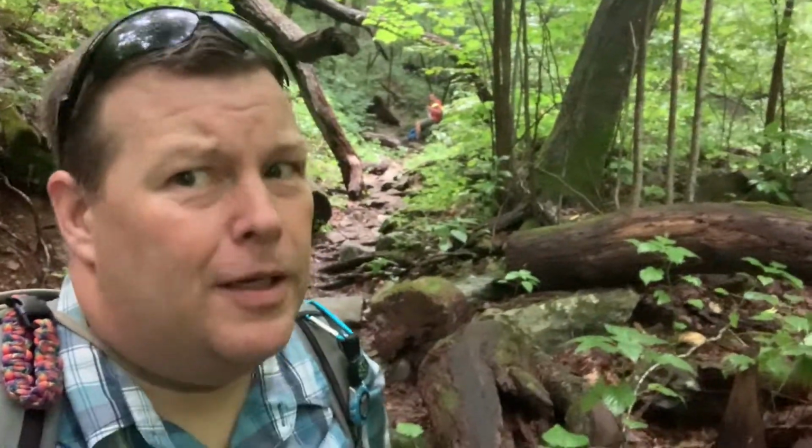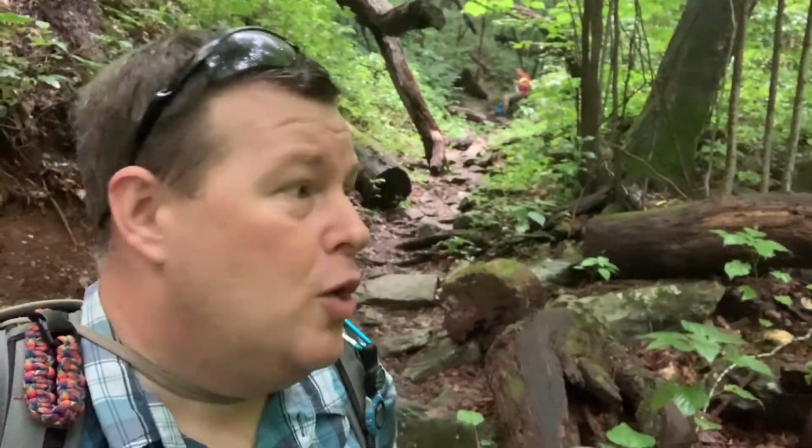Okay, folks, we are not even halfway done with the hike, but we are down at the bottom point of the hike. We started at 3,405 feet above sea level, and we are now at 949 feet above sea level. So we've dropped quite a bit, and now we've got to hike back up.